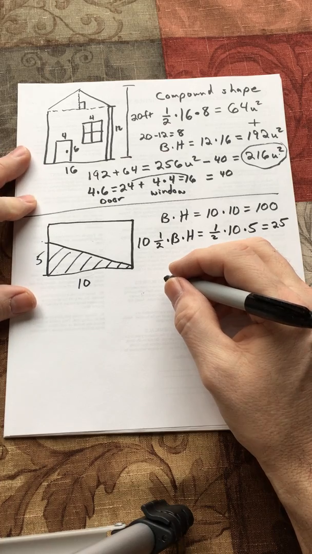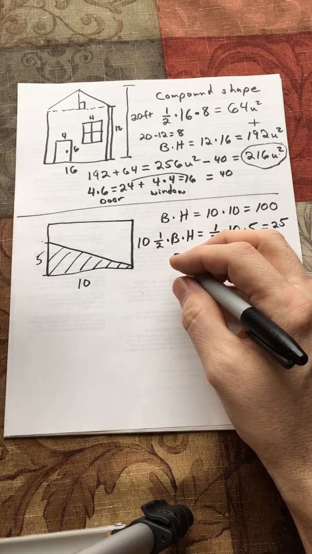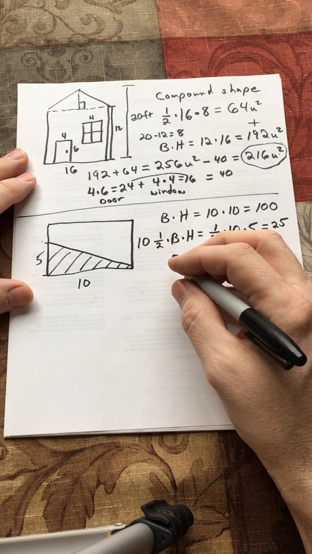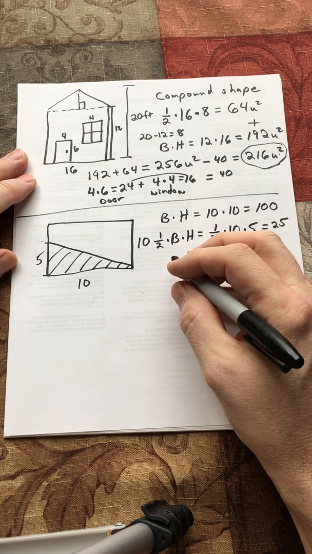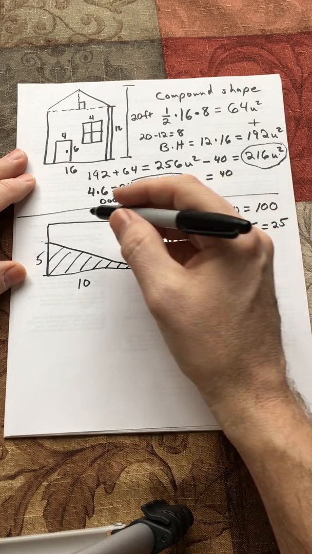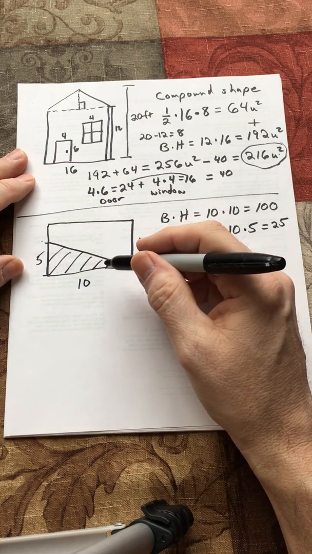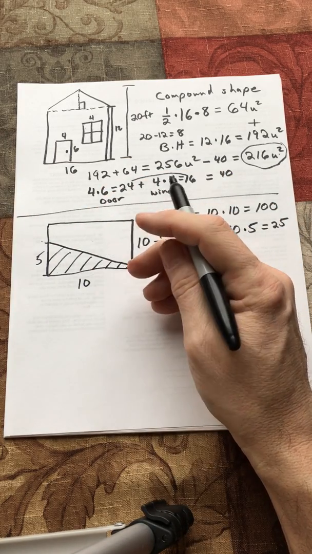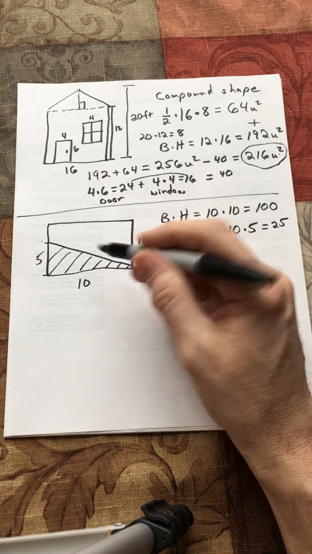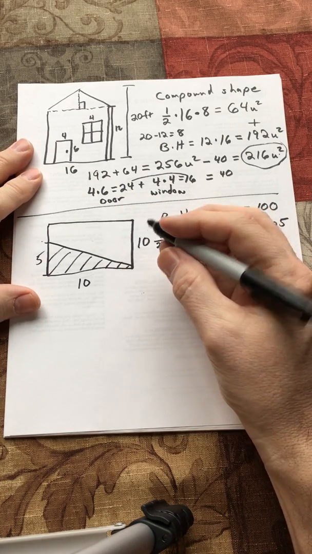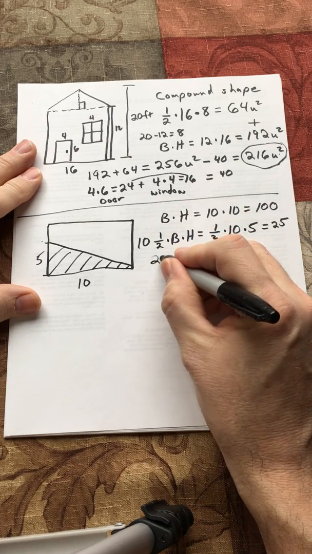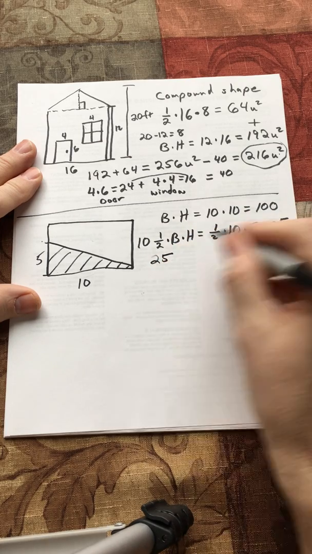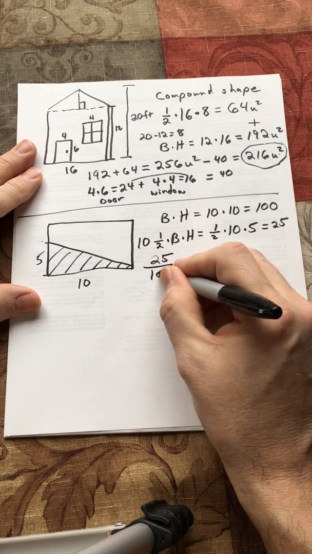Well, what if I was to say, how much of that flag is the ratio? How much of it is colored? Well, here you go. Let's try it this way. Our ratio is 25 over 100, right?